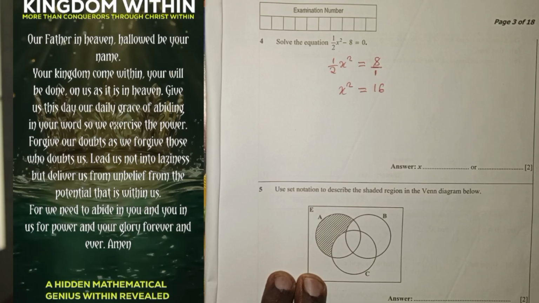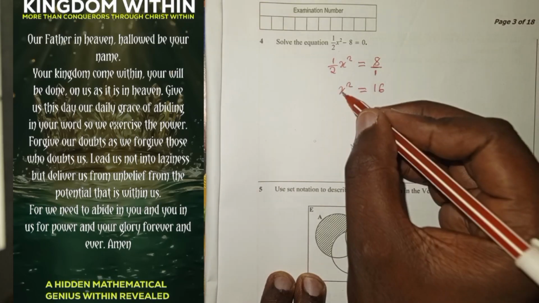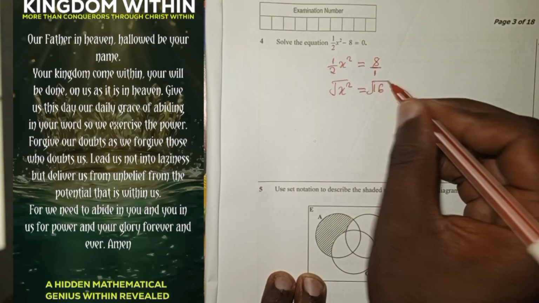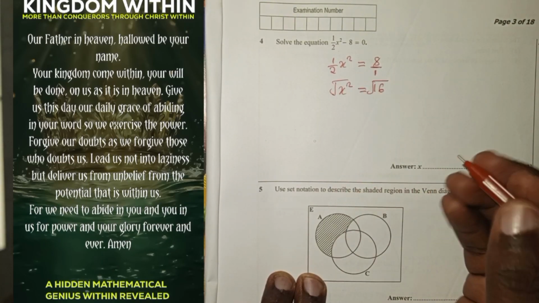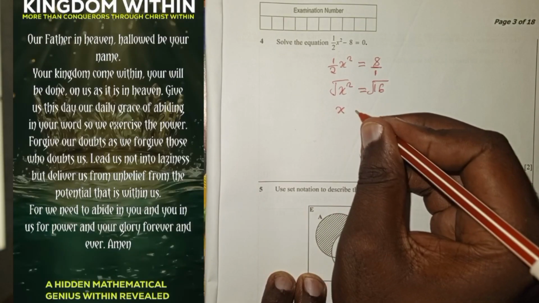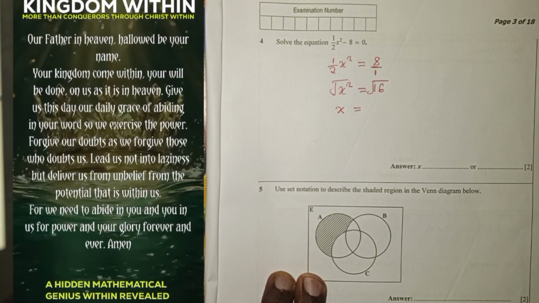And we know that the opposite of squared is square root. So for us to cancel out the squared, that is the power 2, we square root both sides. So when you square root x squared, you remain with x is equal to, and always remember that when you square root a number, there are always 2 possible solutions.